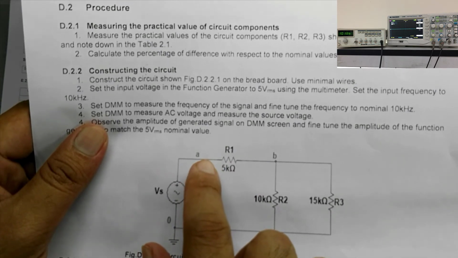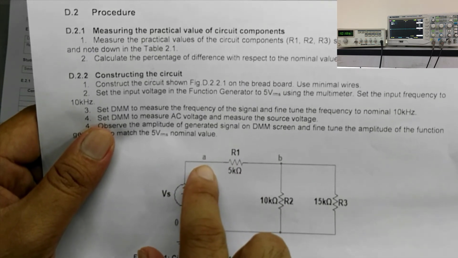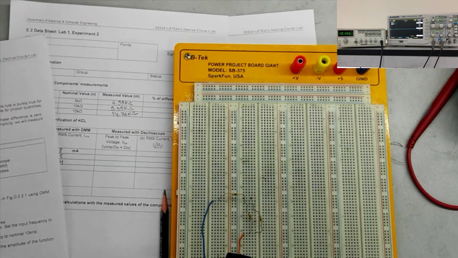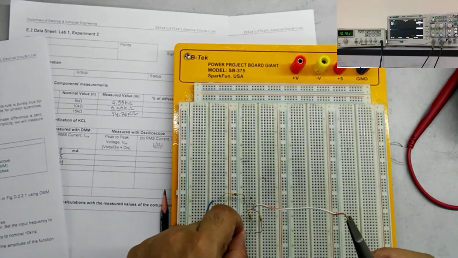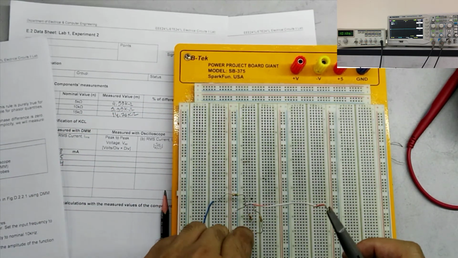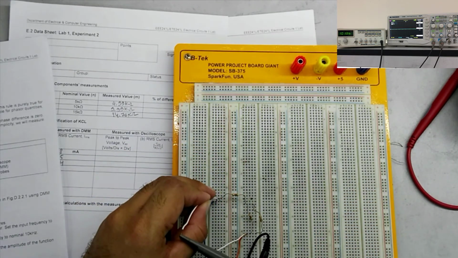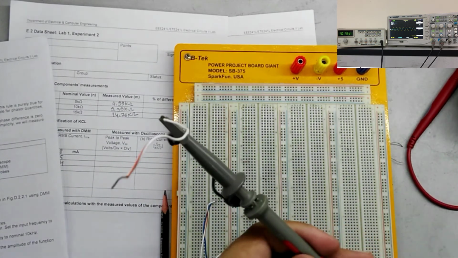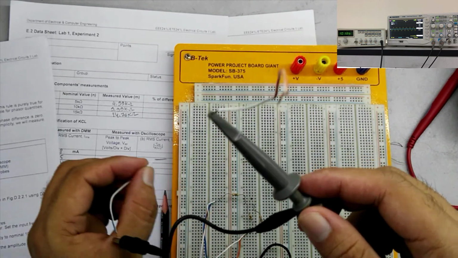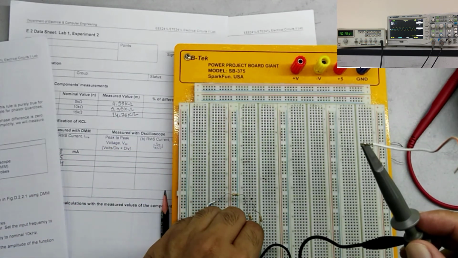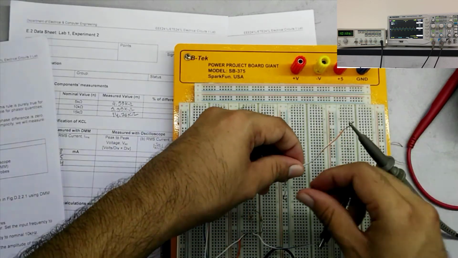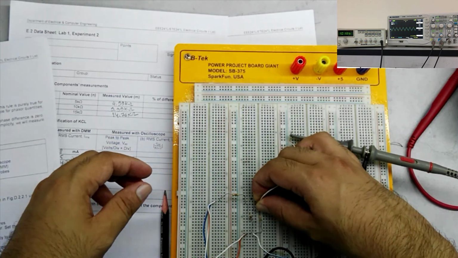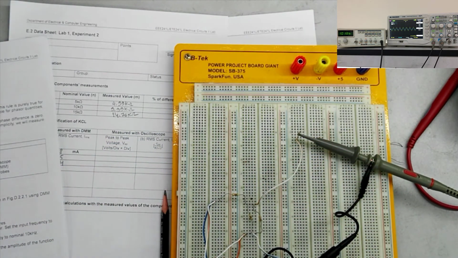So for recording R1, we have to place one channel at node A, one channel at node B. So I will connect channel 1 to node A. Black wire always goes to the ground, and this part goes to node A. For channel 2, I'll connect it at node B. So this black wire is always connected to the ground, and this end goes to node B. Now we'll go to our oscilloscope.